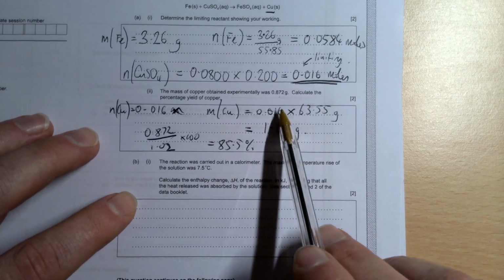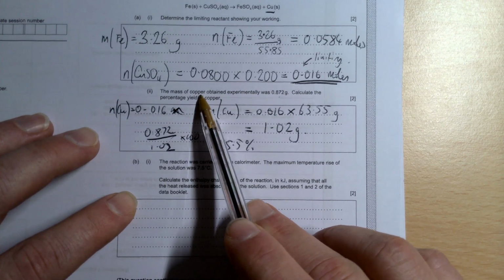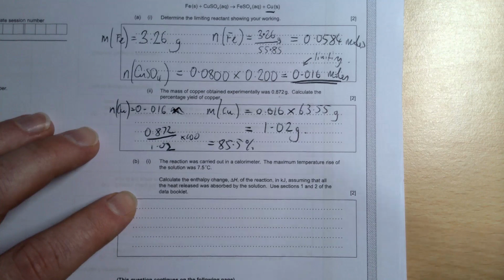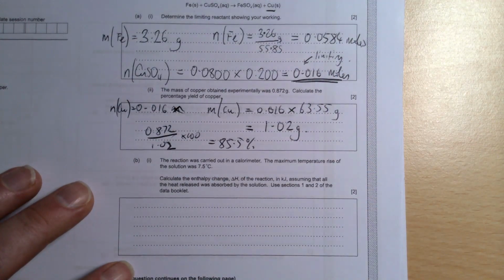You could have approached it a different way and worked out the number of moles. This is by doing that times the formula mass of copper, and then working out what this is as a percentage of the moles obtained, or that should have been obtained. So there are two ways of doing the same thing.